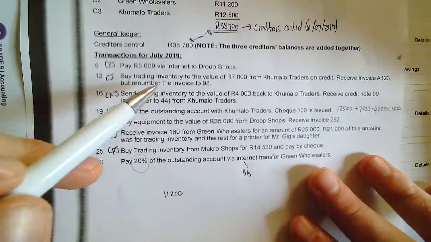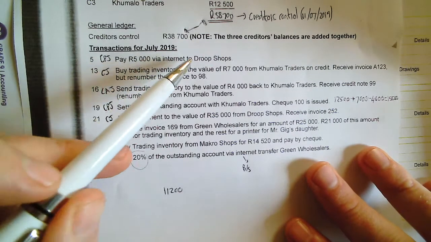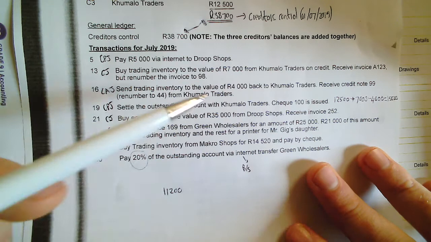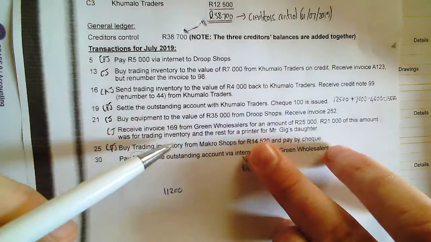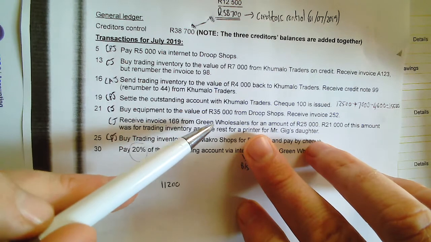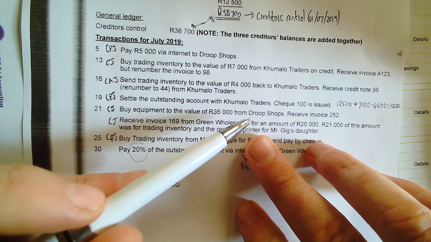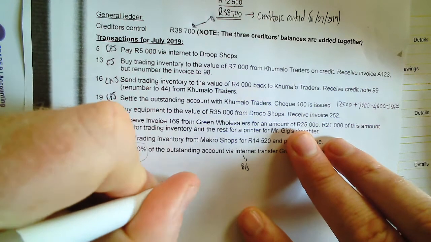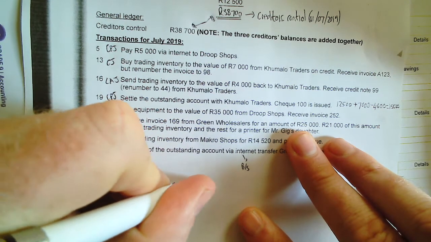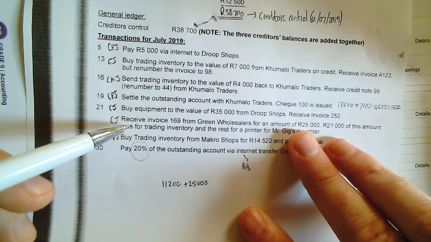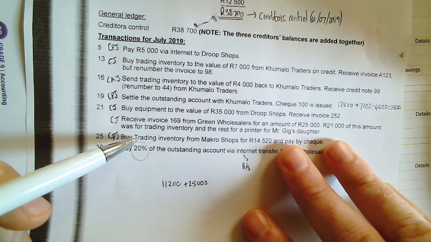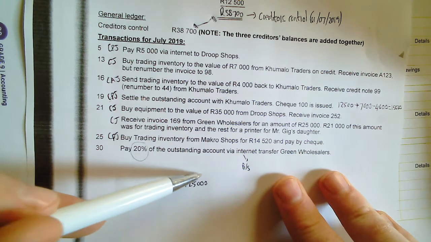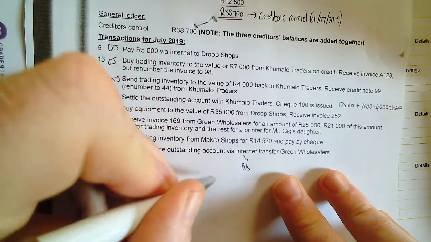Let's see where we see Green Wholesalers again. Nothing there. Then there is 169 from Green Wholesalers for an amount of 25,000. So I add the 25,000 Rand because we bought it from them. It doesn't matter if some of it was drawings, we owed the full amount.